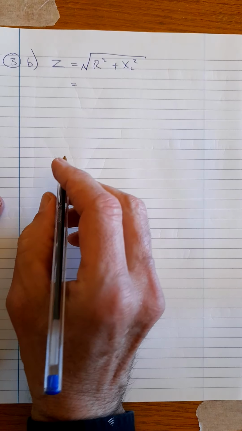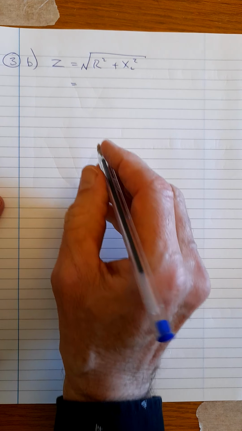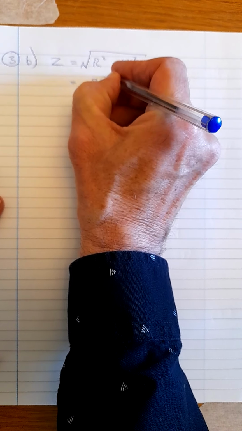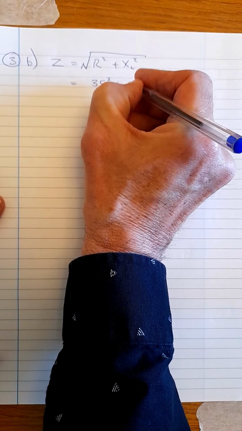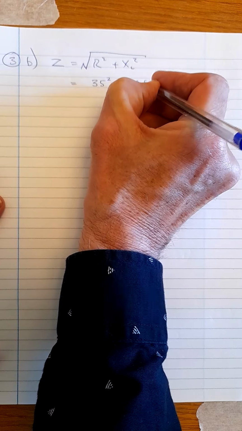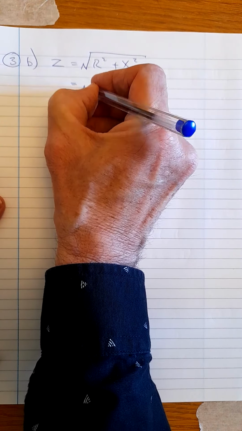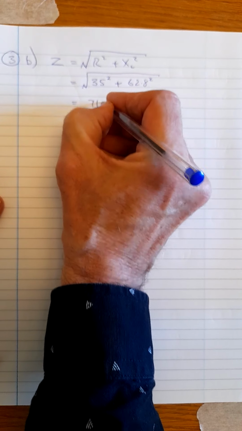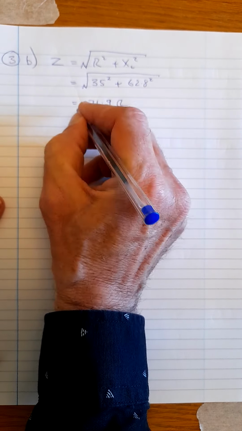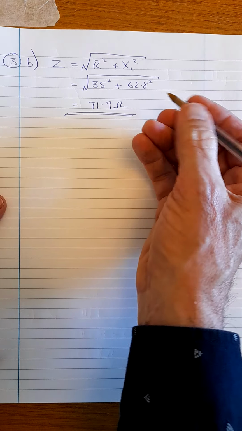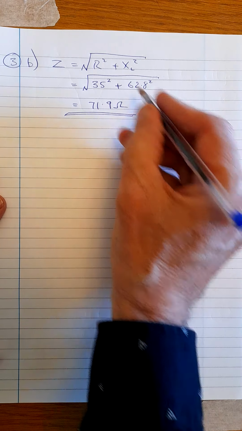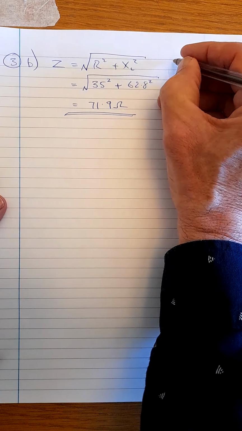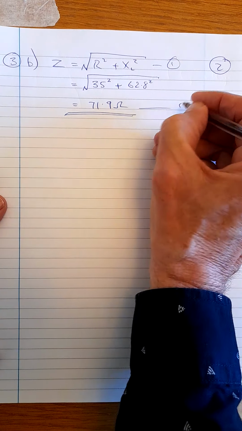R was 35 and XL was 62.8. Don't forget to square them, square root the lot, and that comes to 71.9 ohms. Not sure how EAL might mark it. Could be 1 and 2, could be 1, 2, 3. So this one I'm going to say it's worth 2, and you get 1 mark there and 1 mark there.